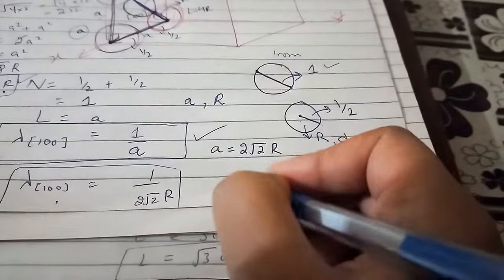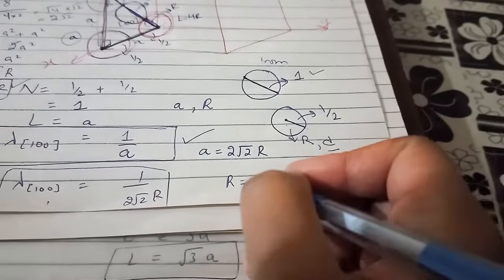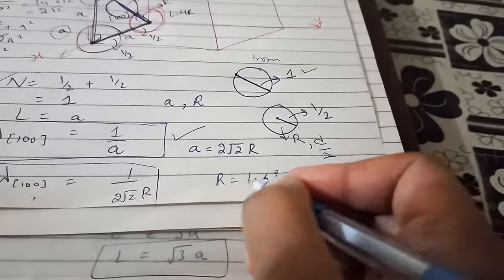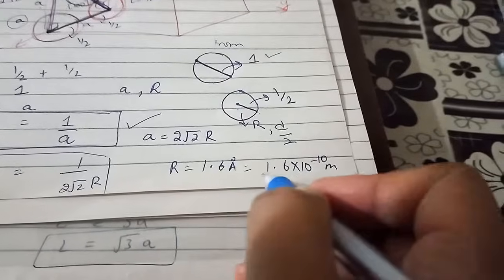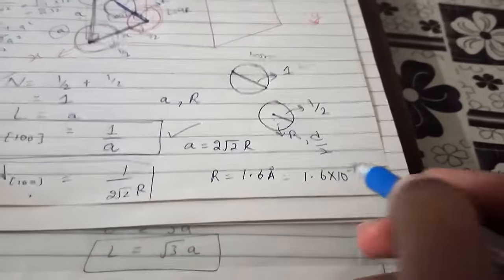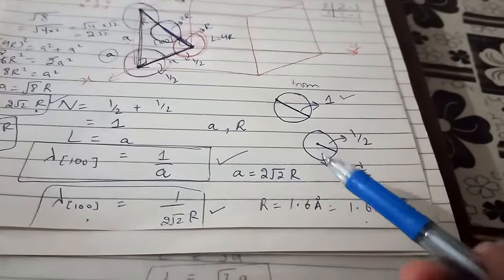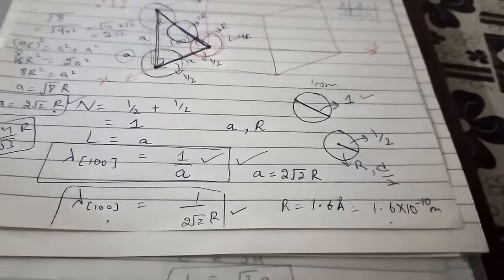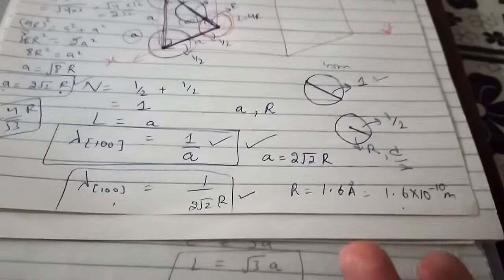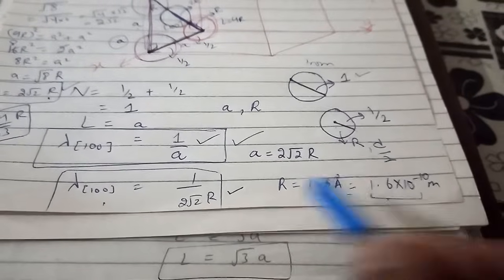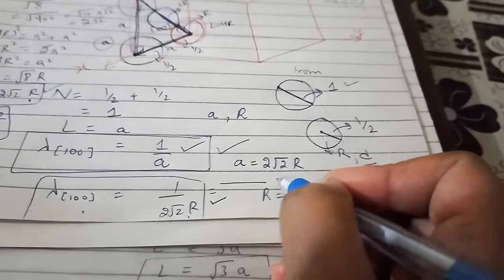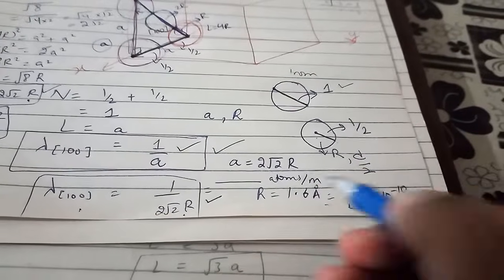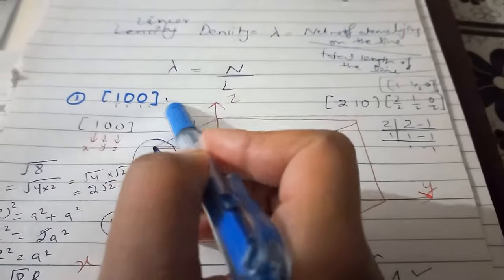And if you are given the radius of the atom, let's say the atom is a cesium atom and its radius is 1.6 angstrom, you will put the value, where 1 angstrom is 10^-10 meter. If the radius is given, then you will put the value of radius in this expression. If the lattice parameter is given, then you will put the lattice parameter in this formula. It depends upon which value is given; you will use the formula accordingly. So we'll plug this value into this formula and solve it using the calculator. The numerical value will be there, and the units will be atoms per meter. So we have successfully found the linear density for the 100 direction.